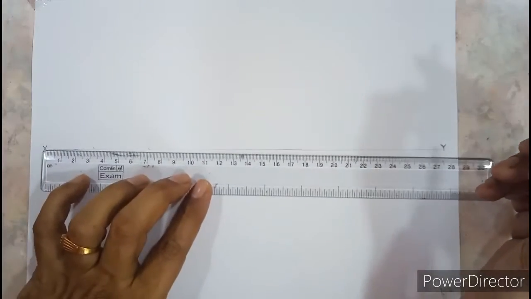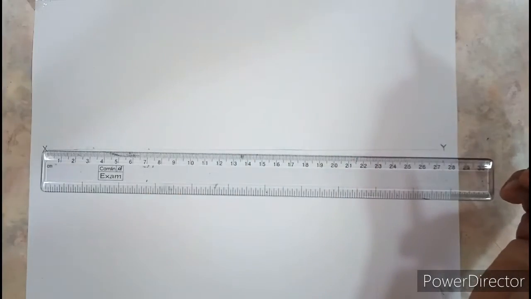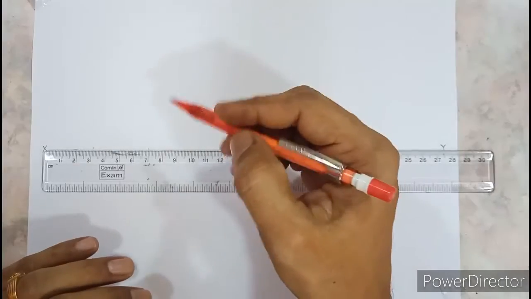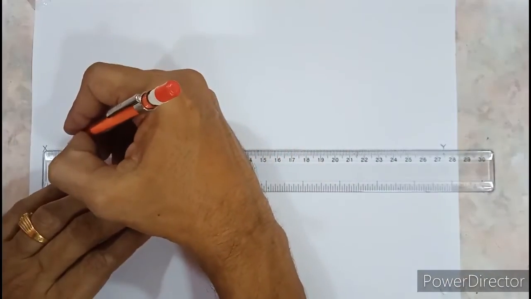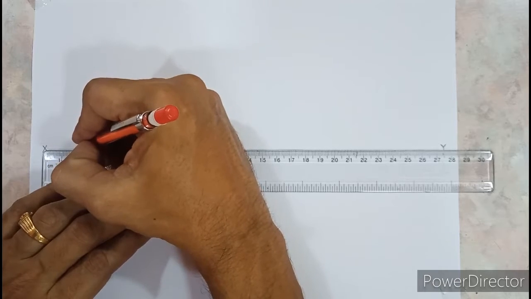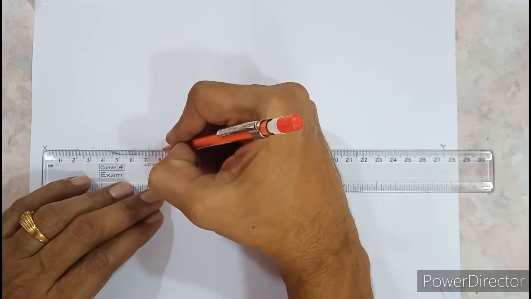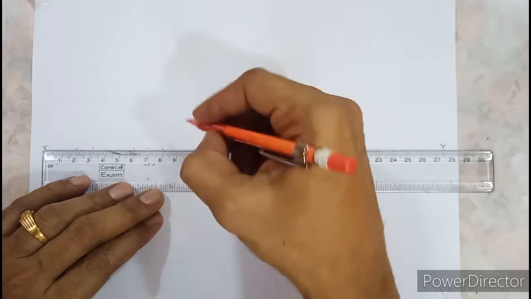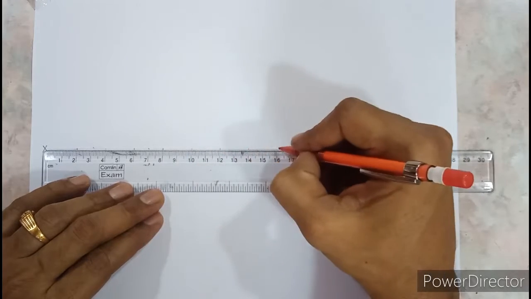Next, on this medium dark line, I need to draw some projectors so that I can practice projection of points. Let me mark 8 projectors because I'm going to practice 8 such points. So I will leave a gap from X, I will mark 20, then 40, 60, 80. So I need to mark 8 such points: 1, 2, 3, 4, 5, 6, 7 and 8.